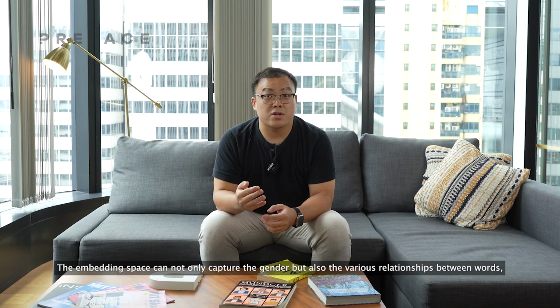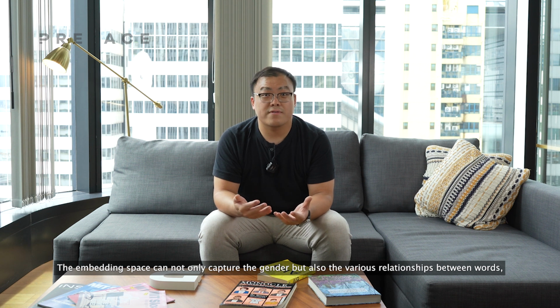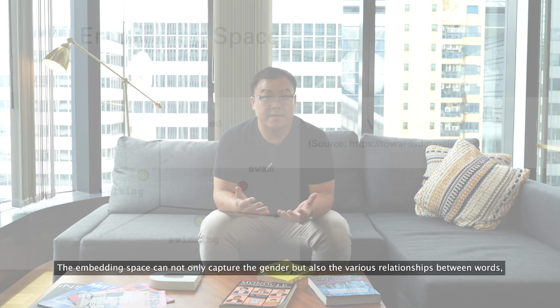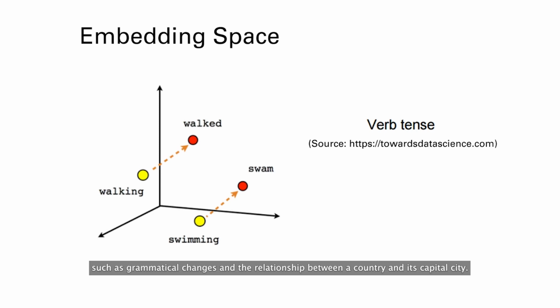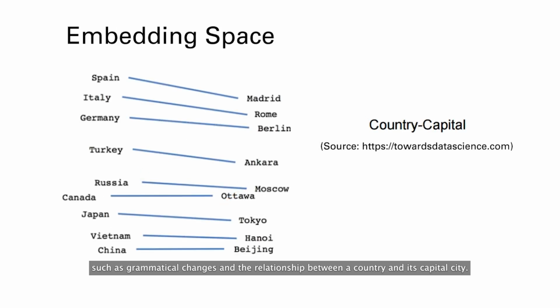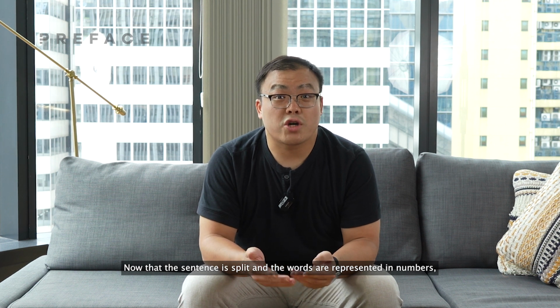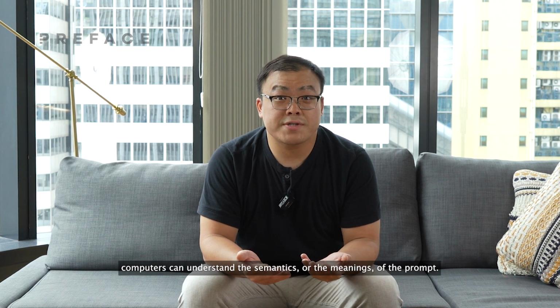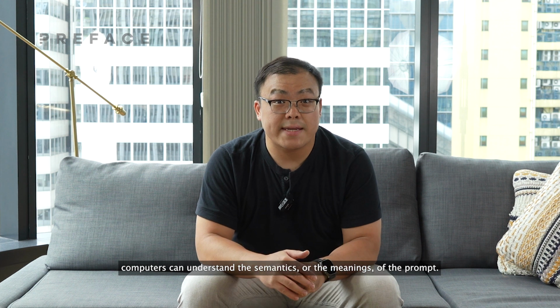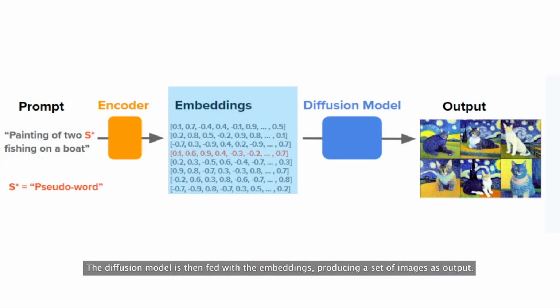The embedding space can not only capture the gender, but also the various relationships between words, such as grammatical changes and the relationship between a country and its capital city. Now that the sentence is split and the words are represented in numbers, computers can understand the semantics or the meanings of the prompt. The diffusion model is then fed with the embeddings, producing a set of images as output.